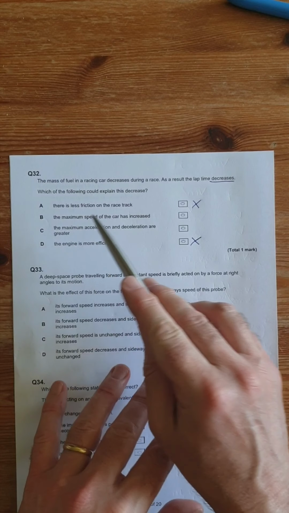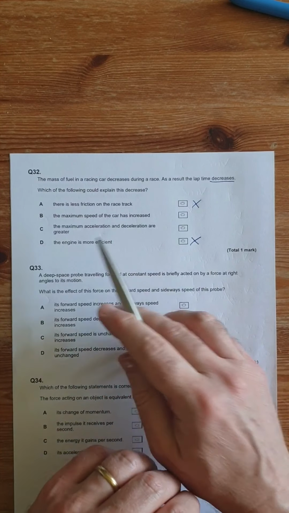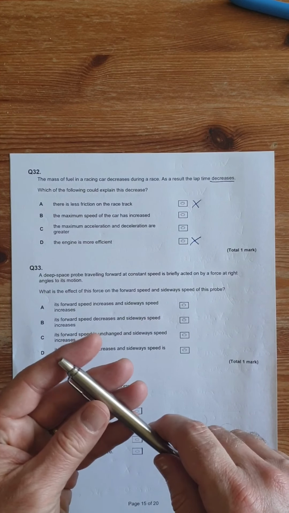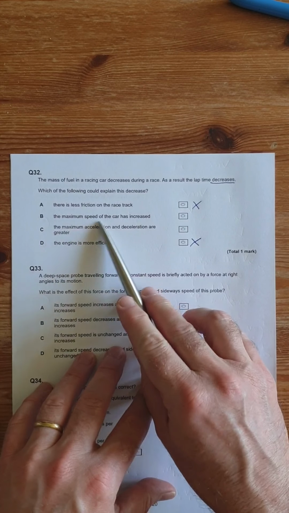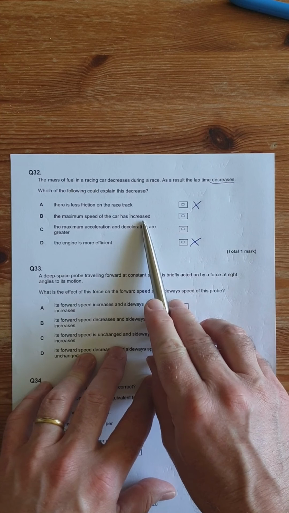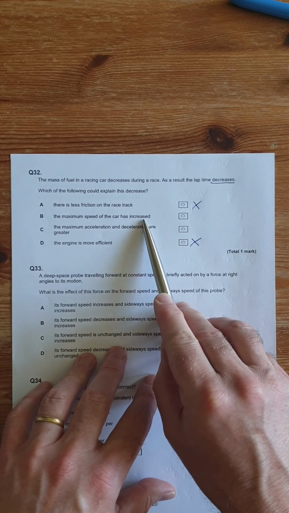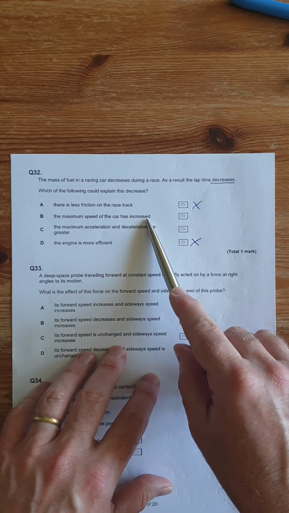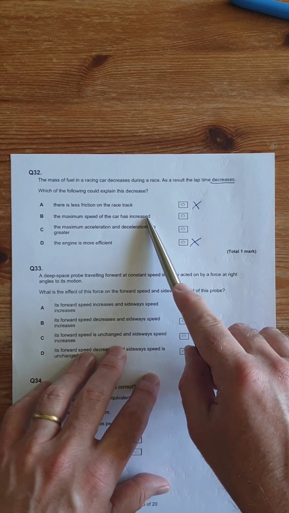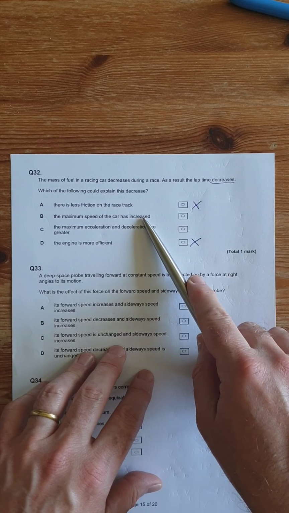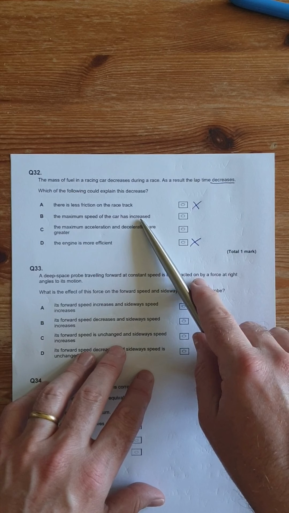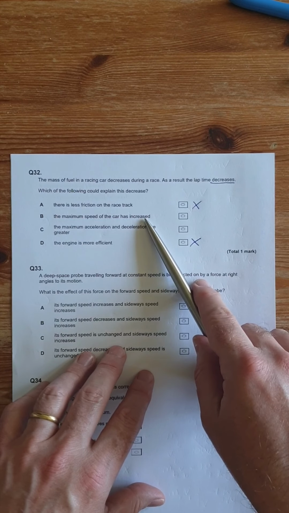And then we have the maximum speed of the car has increased. The maximum acceleration and deceleration are greater. The maximum speed of the car is essentially the terminal velocity of the car, which happens when there is a balance between the resistive forces, the friction and air resistance, against the forward force from the engine.